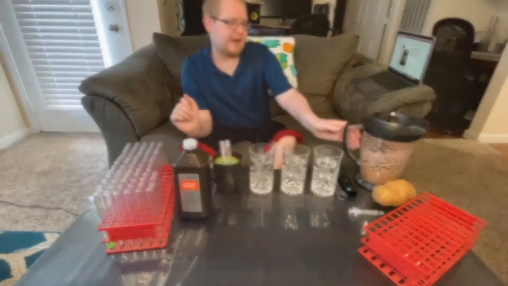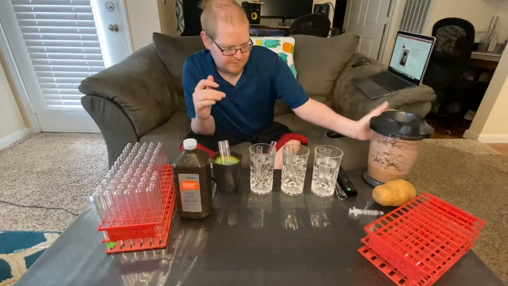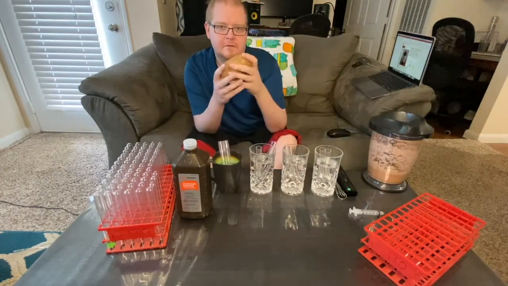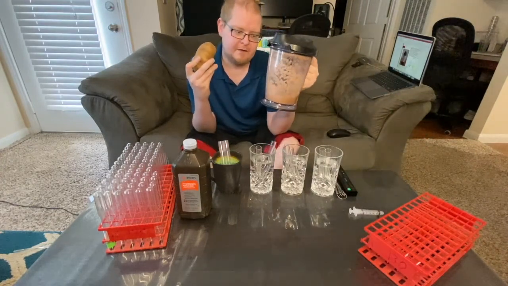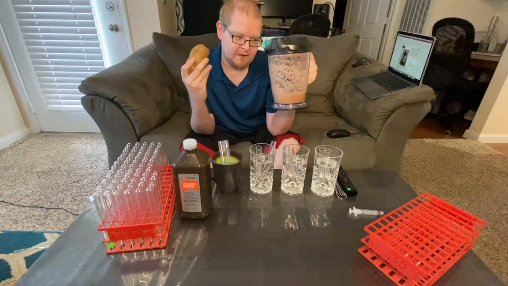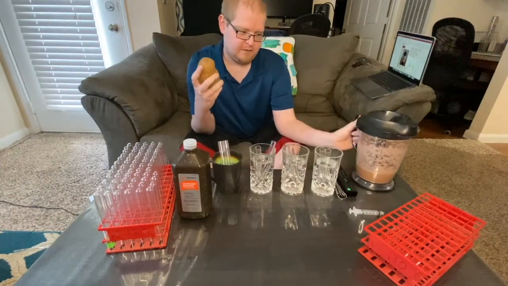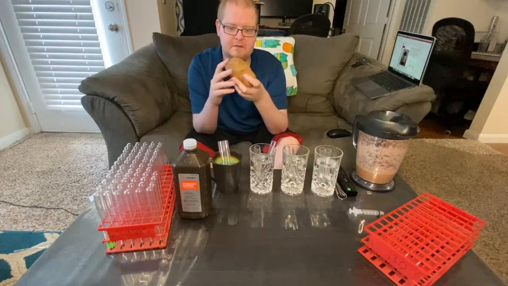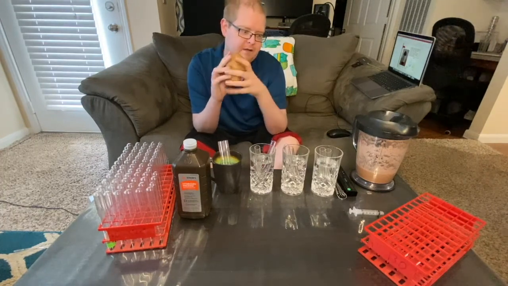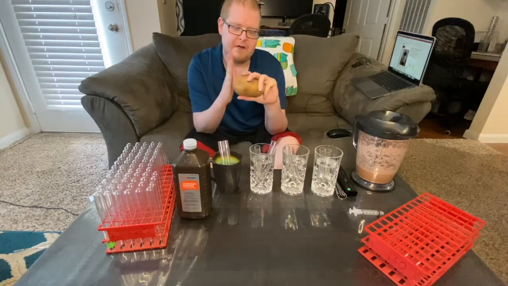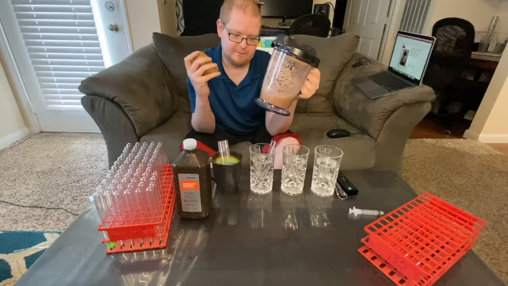All right, so catalase is going to be in our potato. This is a blended potato. I added maybe a cup of water, and what I did was I peeled a potato, cut it, and blended it up in a blender.